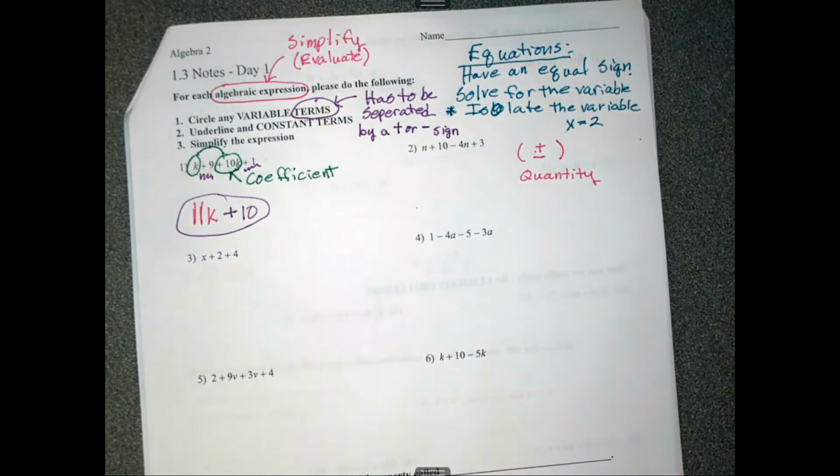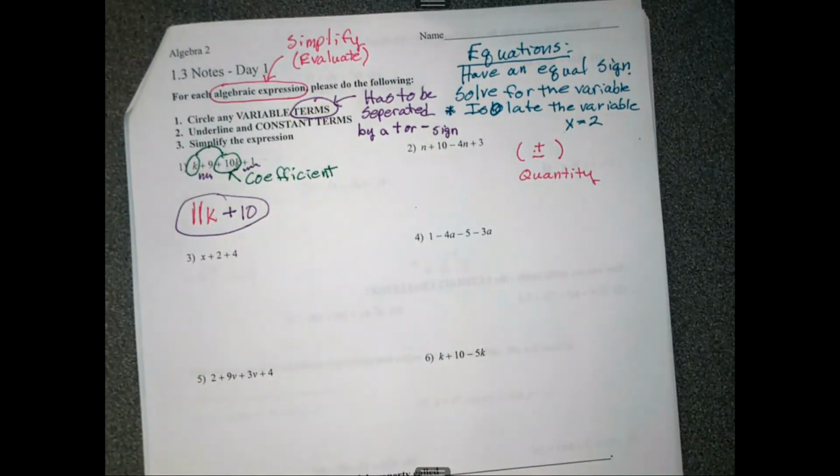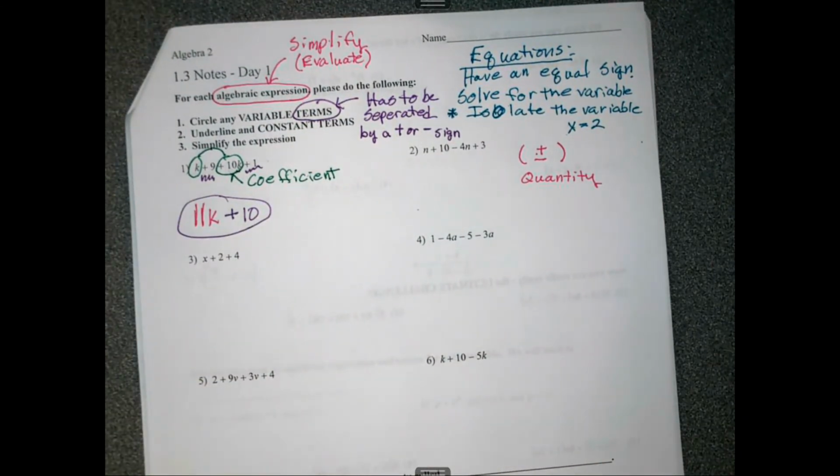Now you think algebra 2 is going to be easy because we just did an easy one. All right, next one. Let's do number 4. Okay, first of all, you have 4 terms, right?